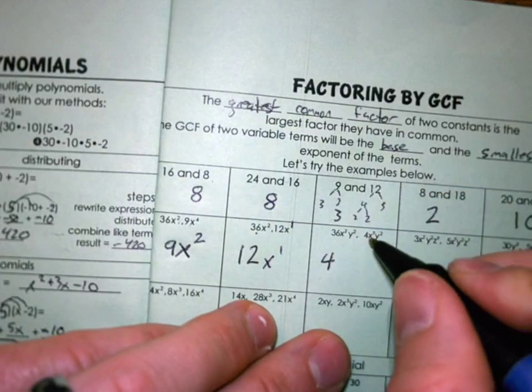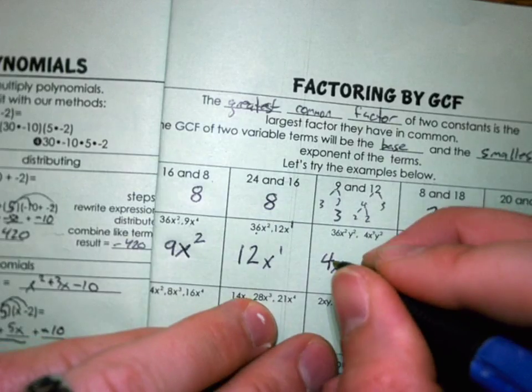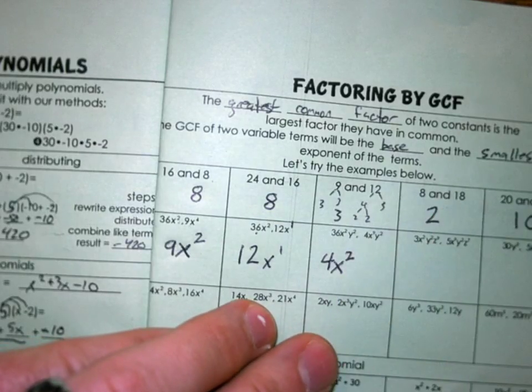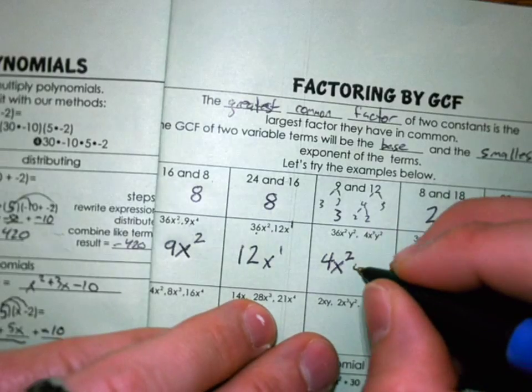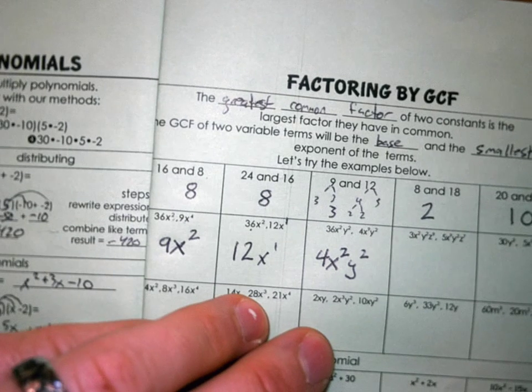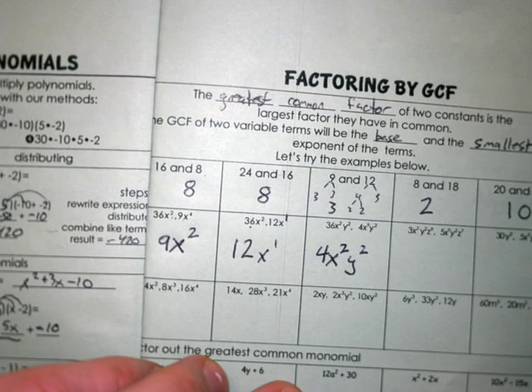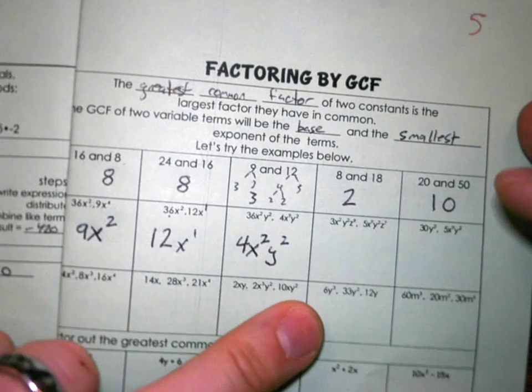I want to take the smallest exponent. I have x to the 9th and x to the 2nd. That's the smallest. Y squared and y squared. They're both the smallest.